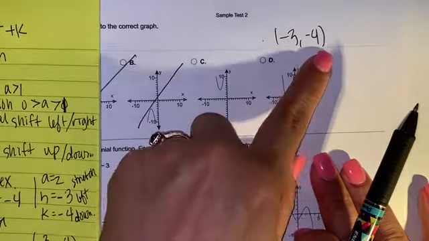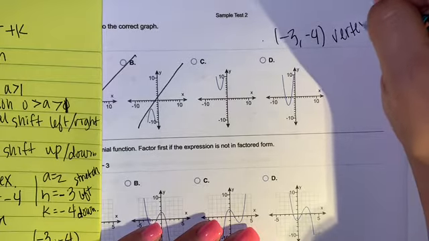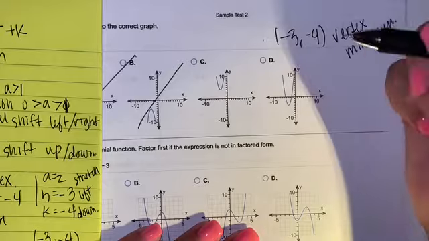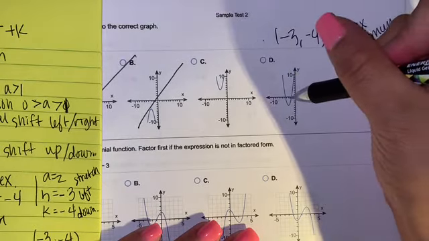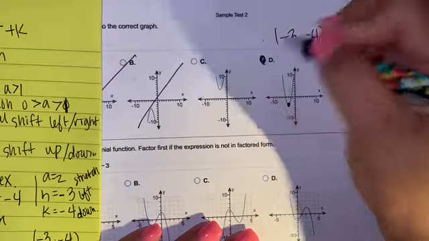Okay. So now we need to find -3, -4 for the vertex. And this is my vertex, which is also my minimum. So you're going to go -3 down 4. So the answer is D.